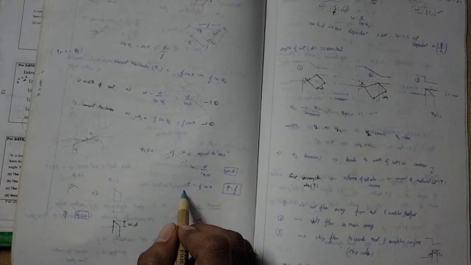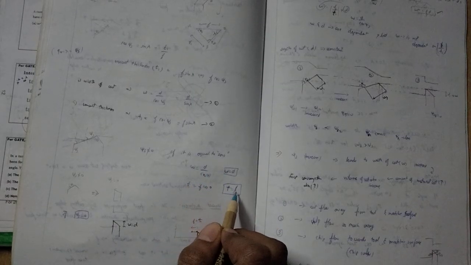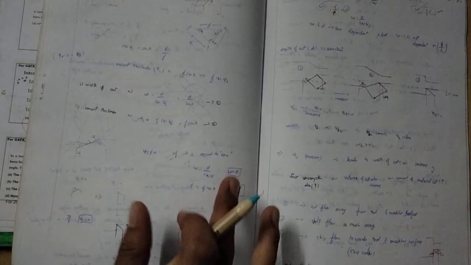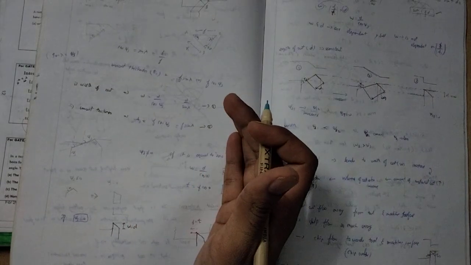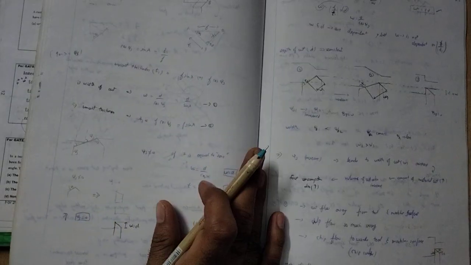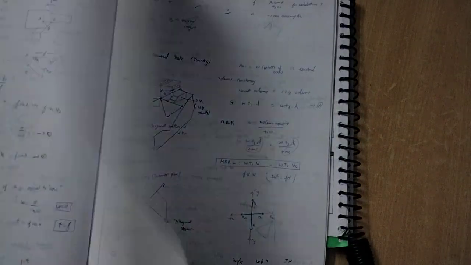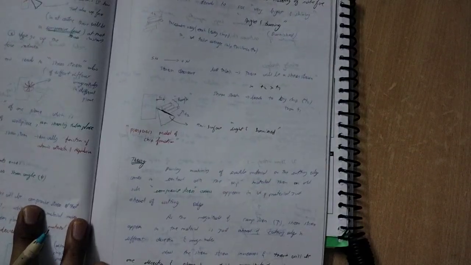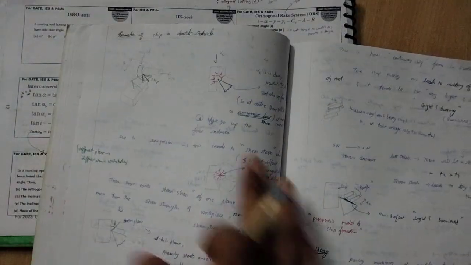So w equals d, and d equals f sin theta, t equals f. In orthogonal cutting only we take this, but in normal cutting we take it like this. I'll just explain this one again. It's just a basic thing I want to tell you.